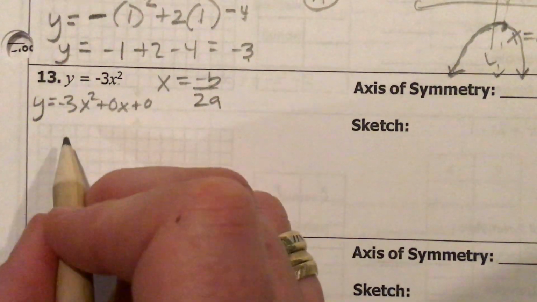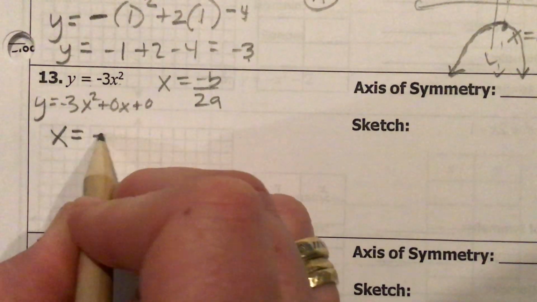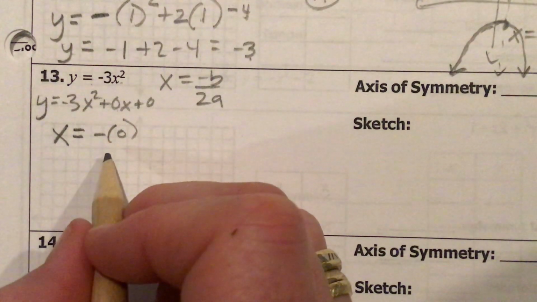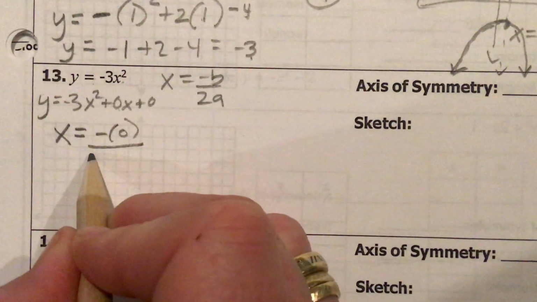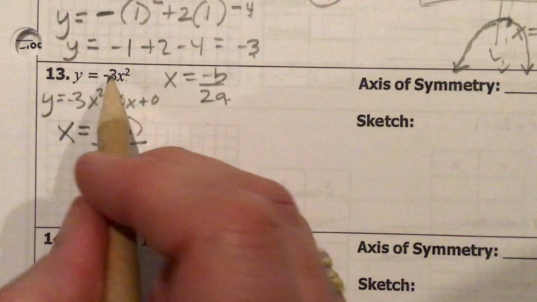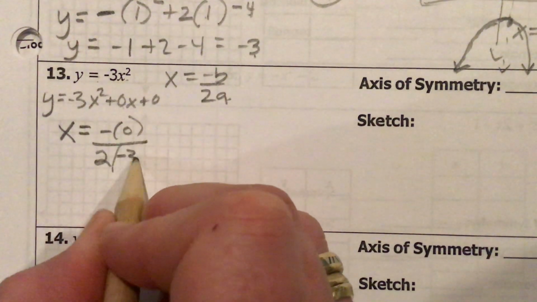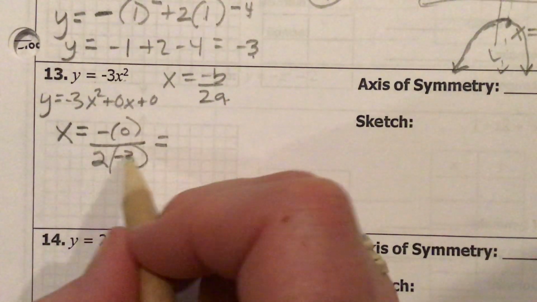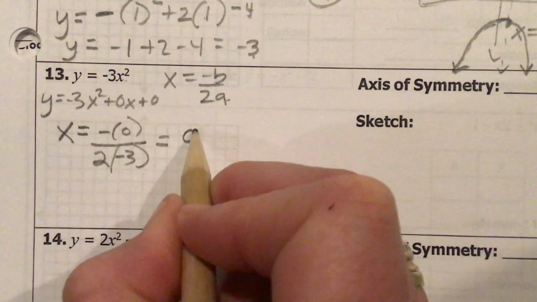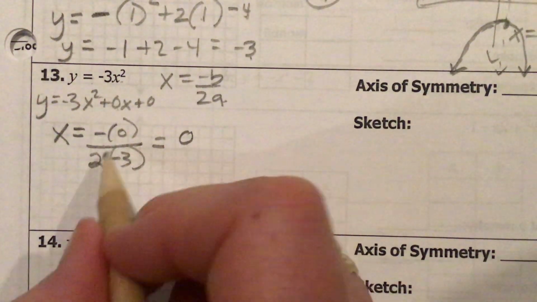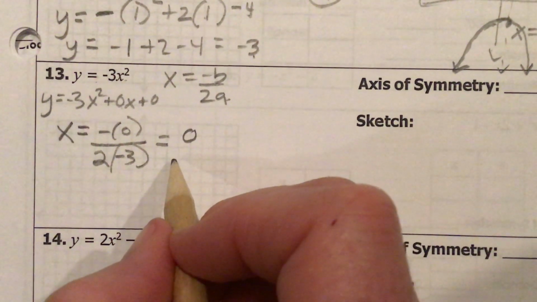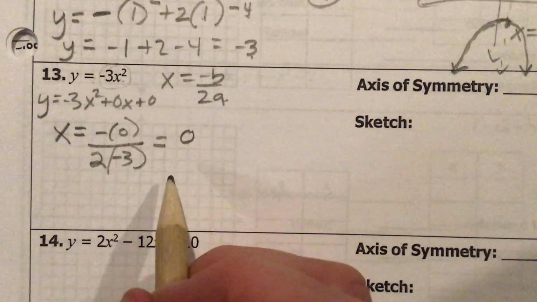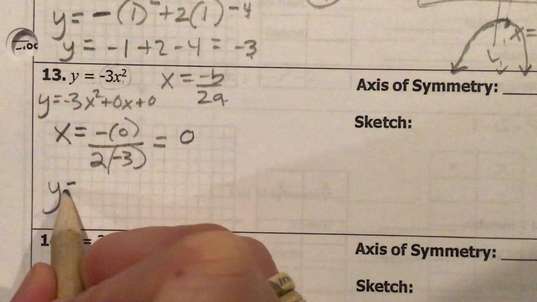And let's see, let's go for it. So now I should have x equals, well, negative 0, because b is 0. And I have 2 times a, so I have negative 3. So it looks like I have 0, and it doesn't even matter. If I have any 0 in any part of the top, then the whole thing is just 0. Remember, if you have a 0 down here, it's just undefined. Because if you didn't have a 0 for this quadratic, it wouldn't even make it a quadratic. Hope you caught that.